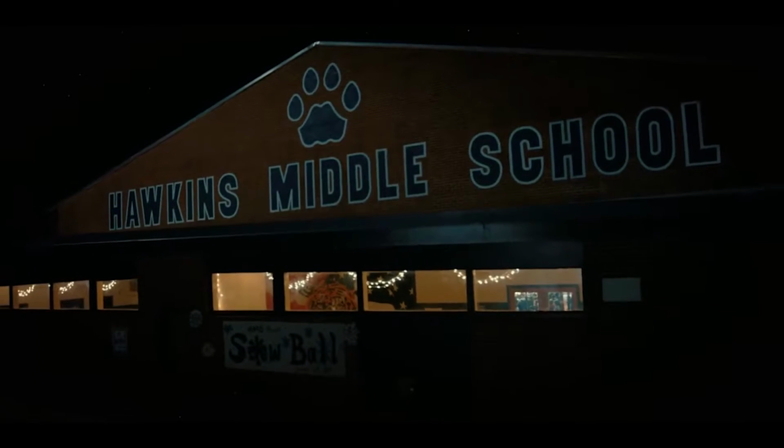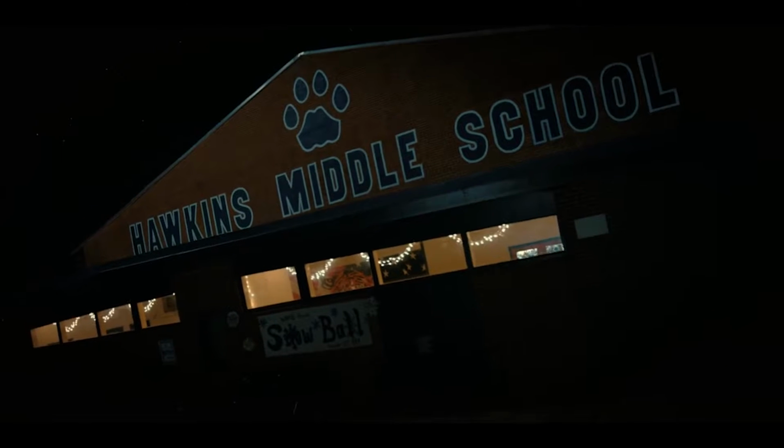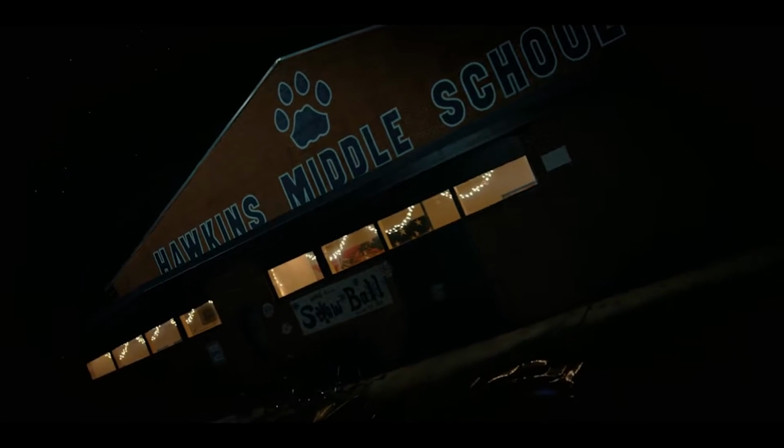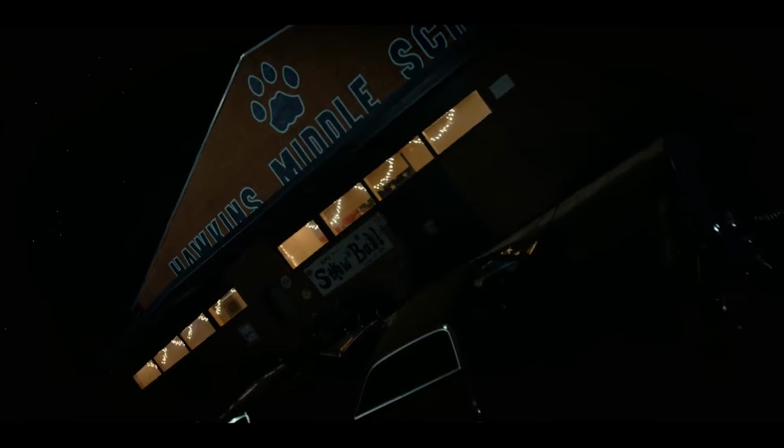Flipping the camera over can have the effect that there's another world parallel to this one, as seen in Stranger Things.